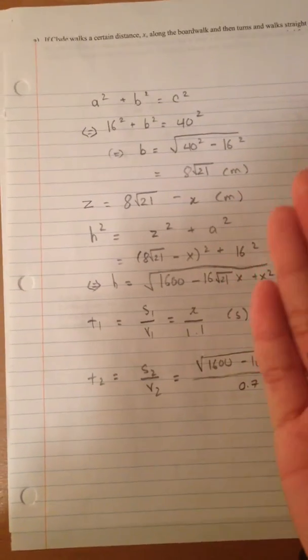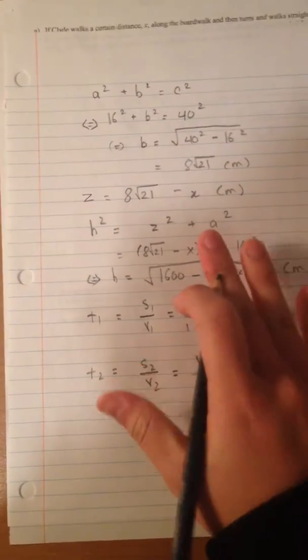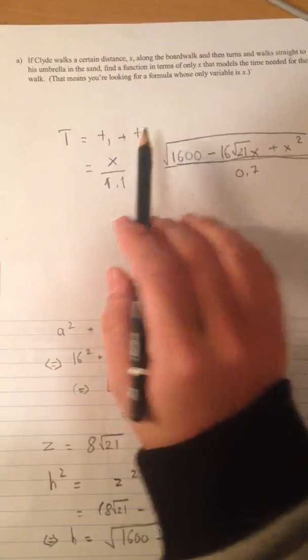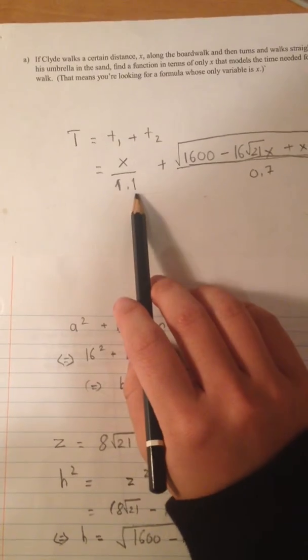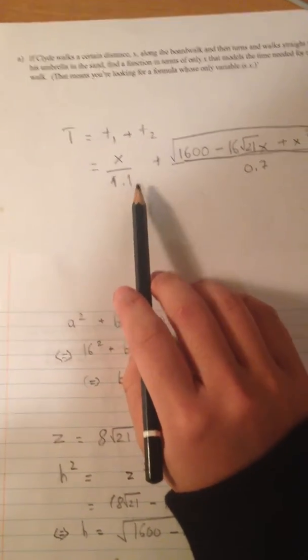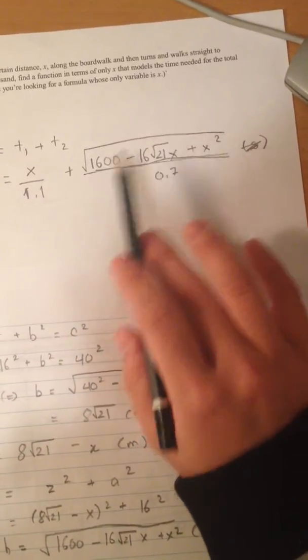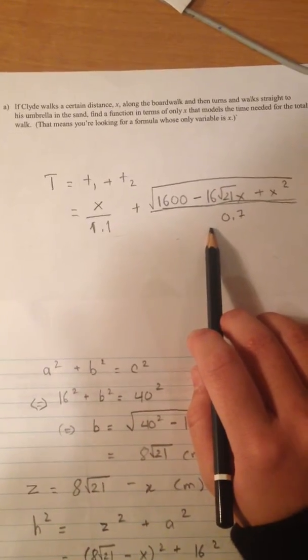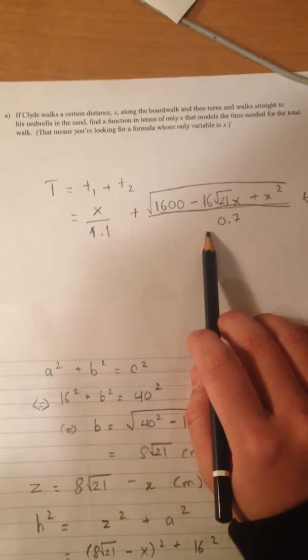Okay, so all we need to do here is combine these to find the total time. The total time I call the big T, and I write down that big T is going to be equal to T1 plus T2, and we just put it in: X over 1.1 plus this whole thing. This is our function in terms of X that models the time needed for the total walk.